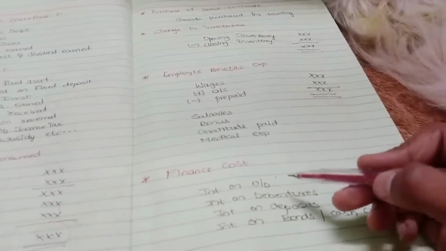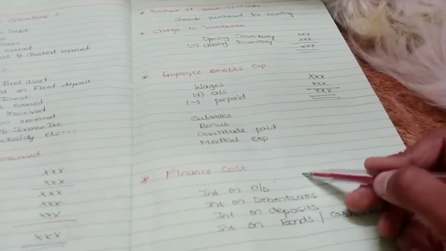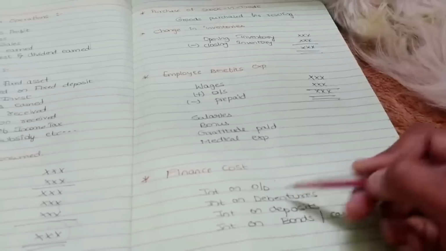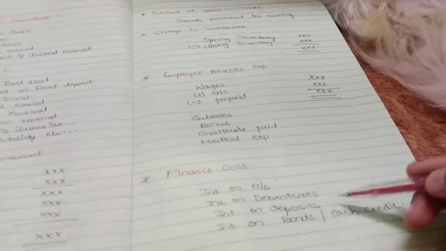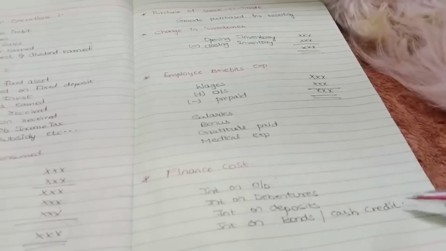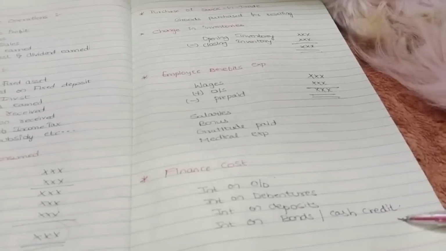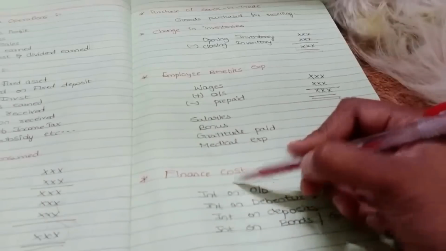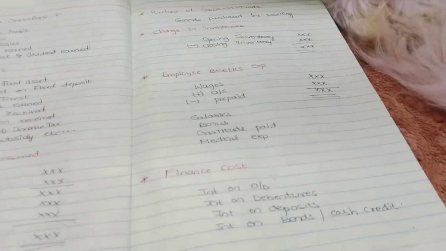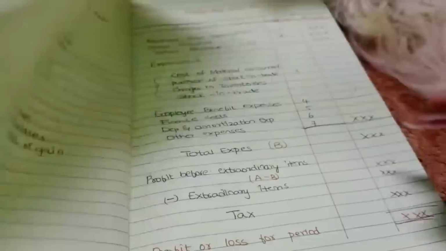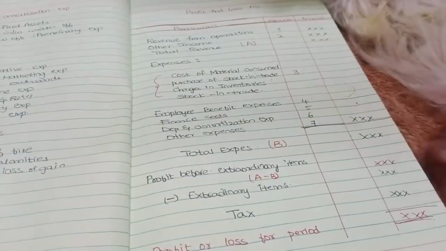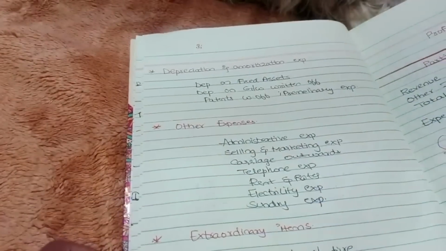And working note number 5 is finance cost. In the question, if they have given interest on overdraft, OD means overdraft, interest on debentures, interest on deposits, interest on bonds, cash credit, if they have given things like this, we should add that in finance cost. After adding all this, we will get the final amount, and we should add that amount here in the proforma. Next, depreciation and amortization.